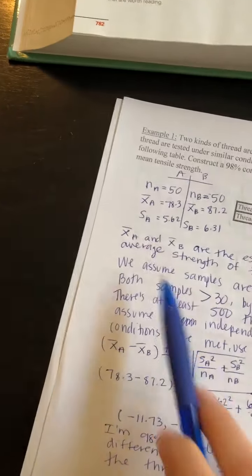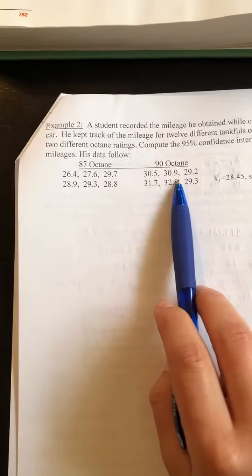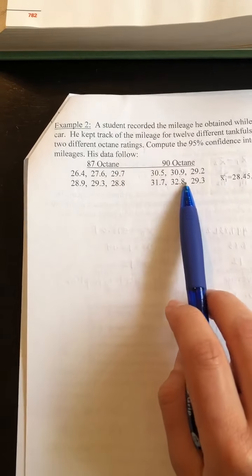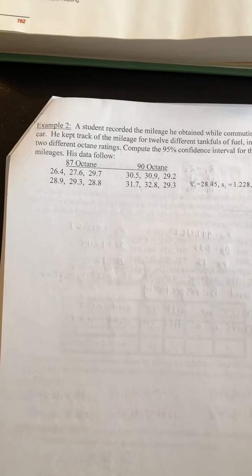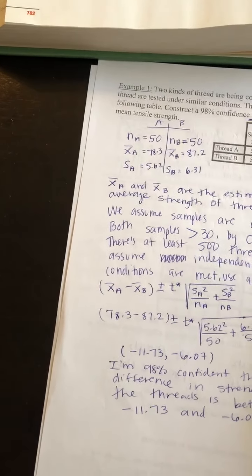So what I would like you guys to do now is practice using the example that we just did so that you can do this one here, example 2. So just go back, and then you're gonna say x bar, you can call this A and you can call this B. X bar A and x bar B are the average, and this is about the mileage that you get. So it's the average miles that you get with octane A and B respectively. And then you would check the 3 conditions. You would write the formula.